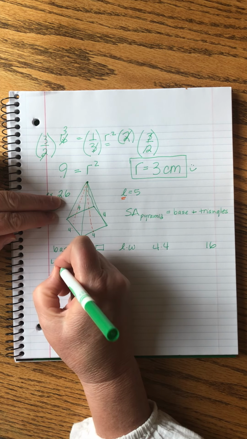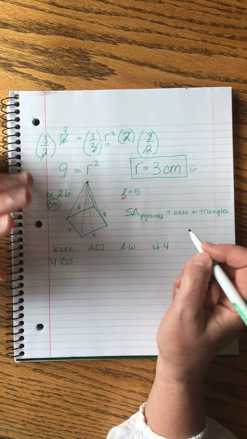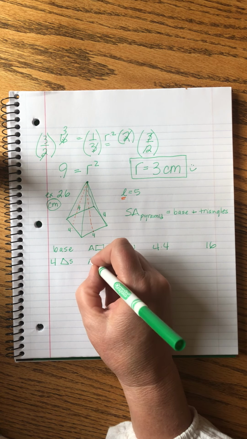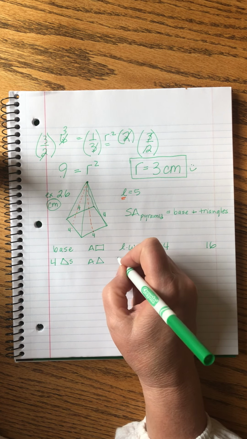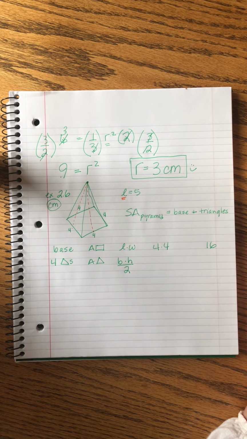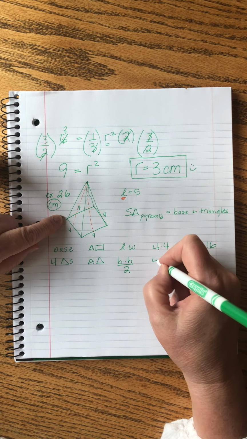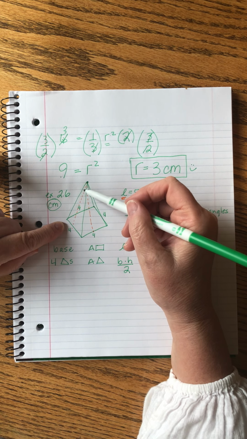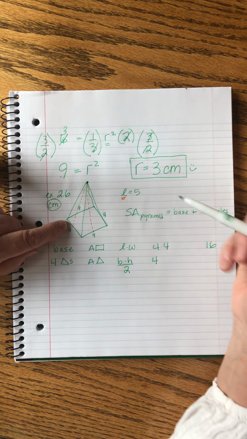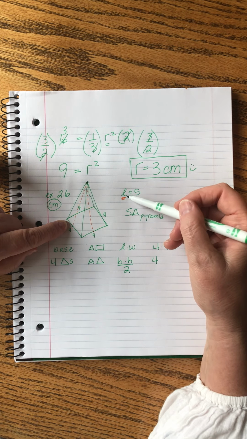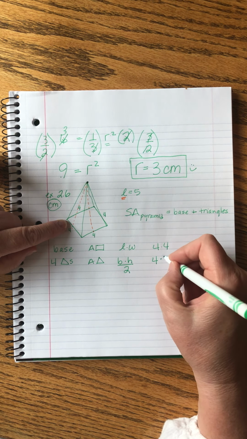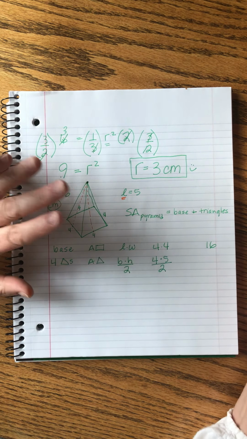Now, we have 4 triangles, right? They're all the same size, so I can calculate them the same. The area of a triangle is base times height divided by 2. The base of each triangle is 4. The slant height is going to give us the height, right? Because it goes from the center straight down. So the slant height is very useful because we need it to find the area of the triangles. So that's 5 divided by 2 because that's the formula.